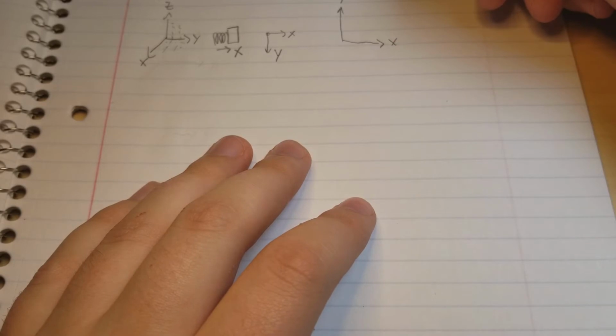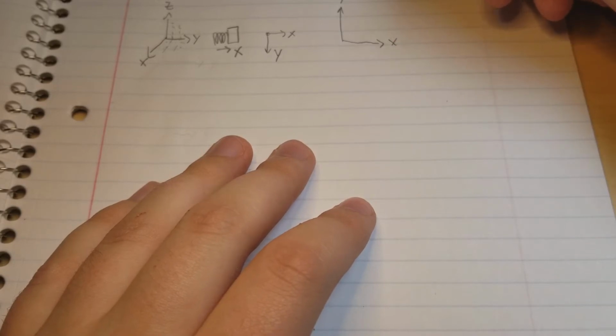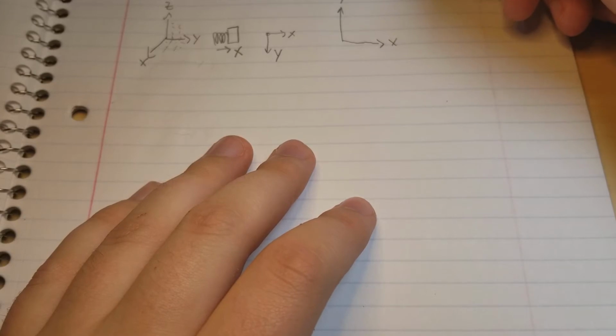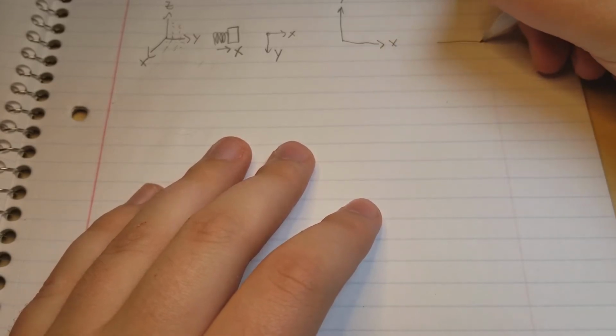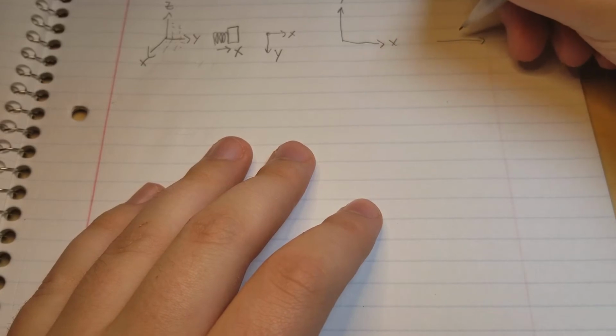And so I'm not going to bother with a rough derivation, but I will simply tell you and ask you questions about what you think it should be. So I will start by simply drawing an axis, and it'll be a singular axis.